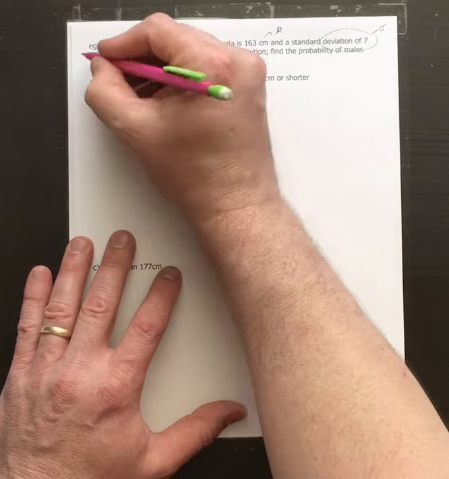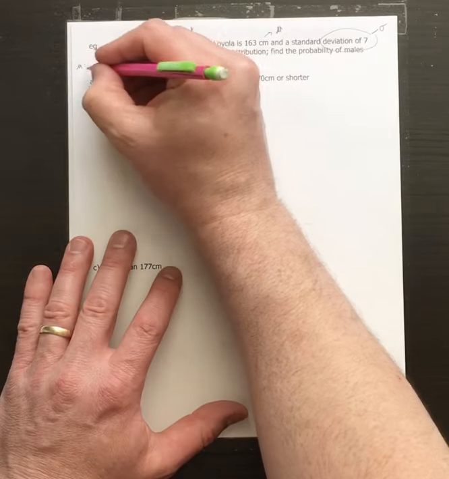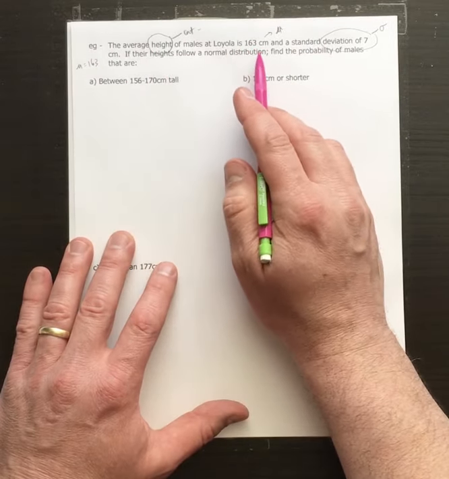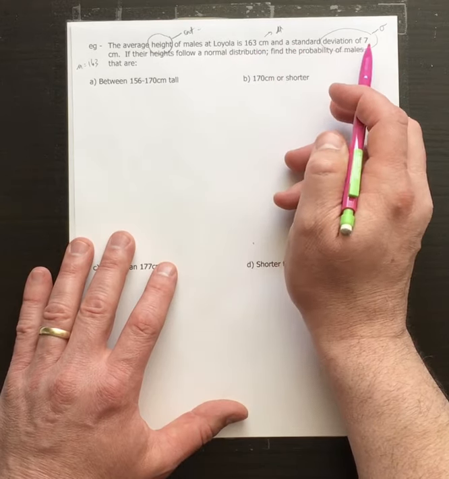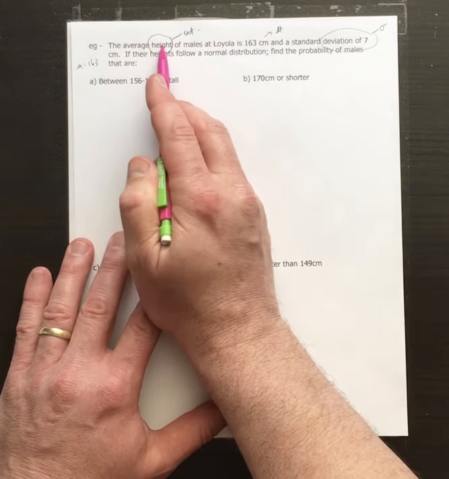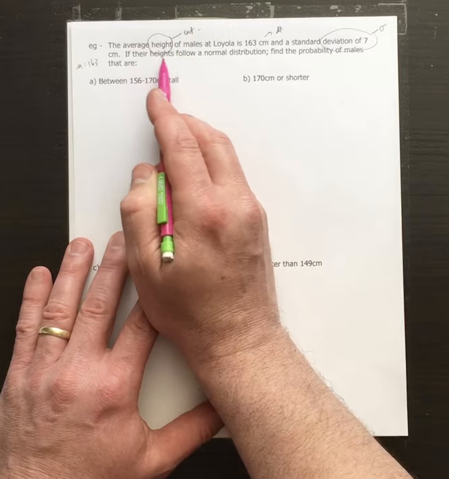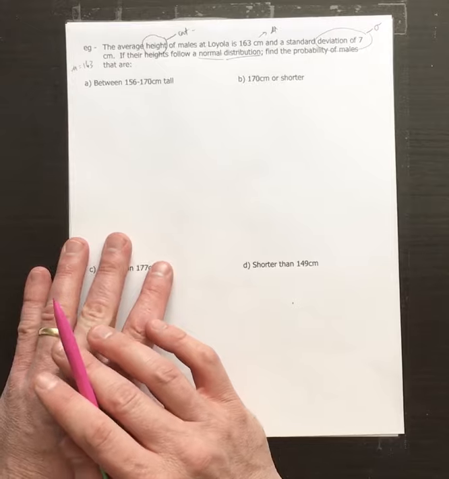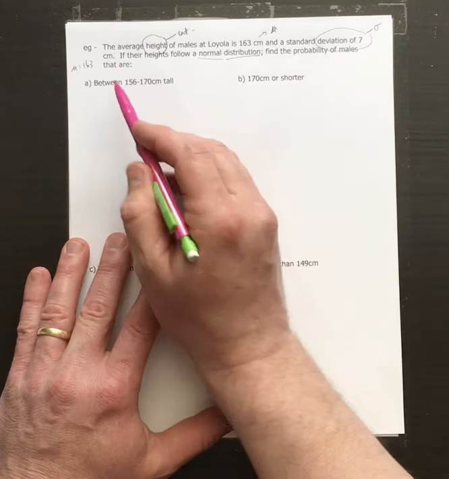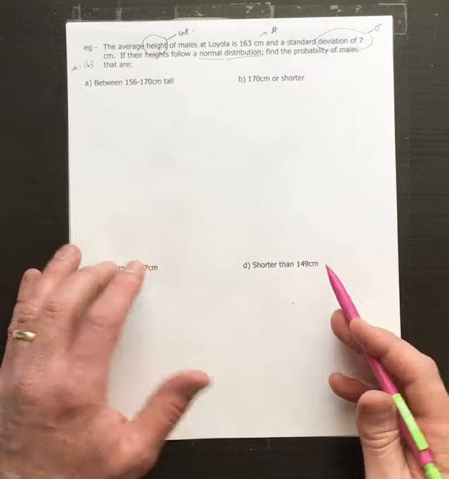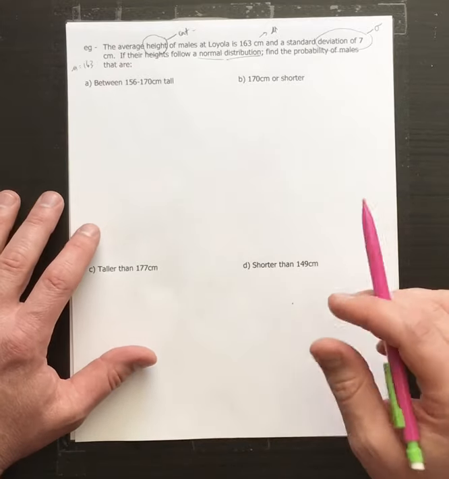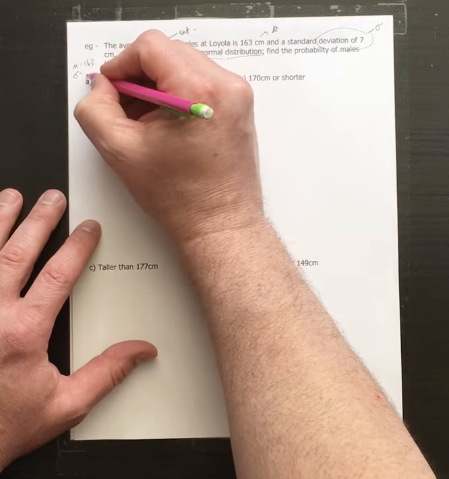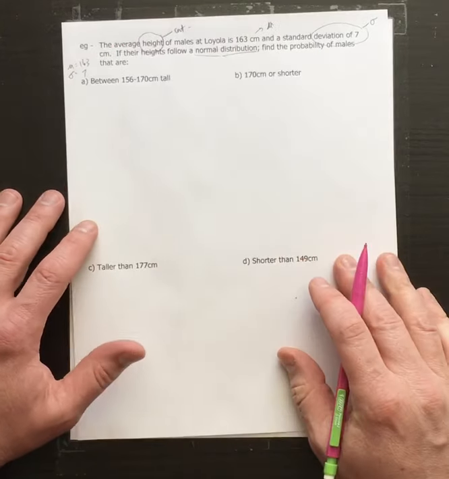So my mean is equal to 163 centimeters. Let me read it out. The average height of males at Loyola is 163 centimeters with a standard deviation of 7 centimeters. Height is continuous. If the heights follow a normal distribution, which means that heights are normally distributed for the students in our population, find the probability of males that are... and these are all the characteristics, A, B, C, D. We're going to get used to this normal curve. My mu, or mean, is 163. My standard deviation, or sigma, is 7.